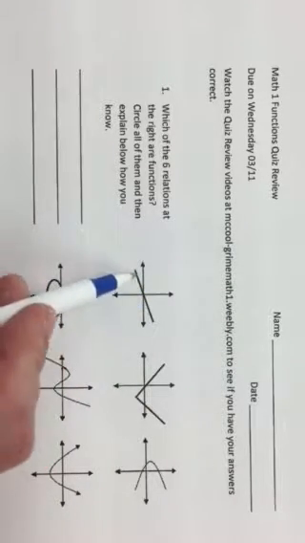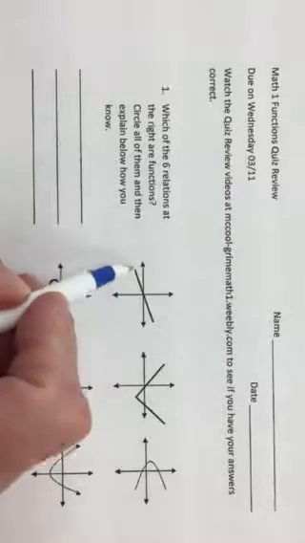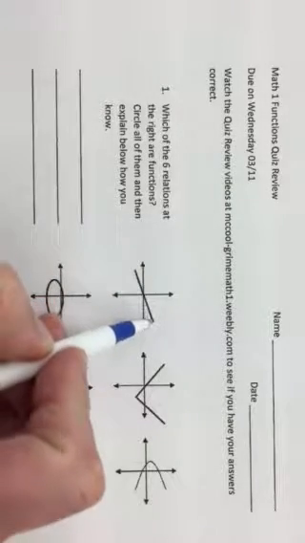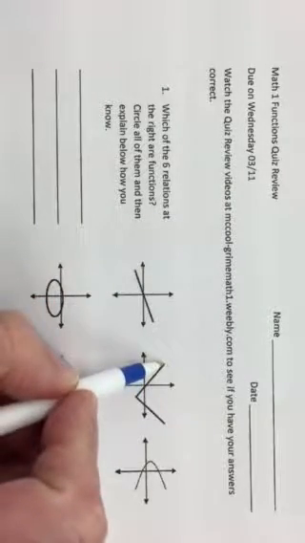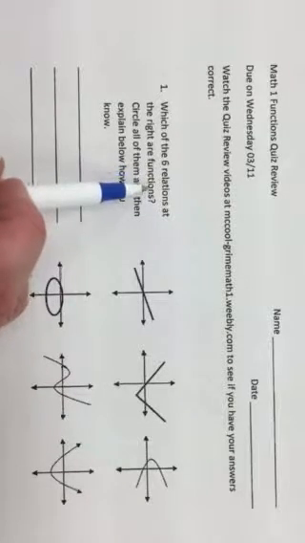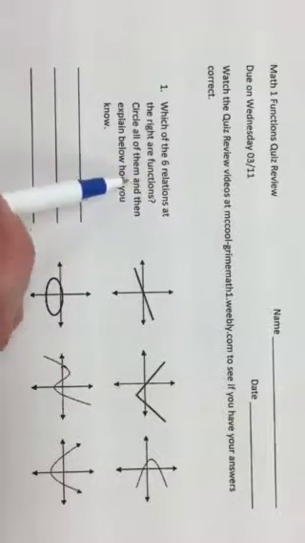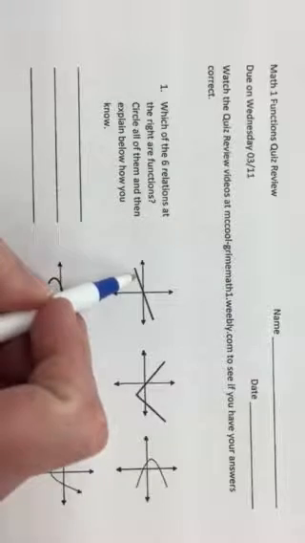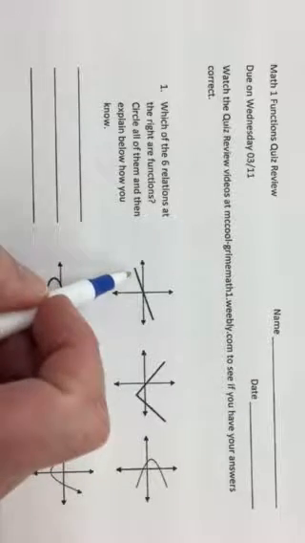Okay, so in this one, as x increases, y increases. This one, as x increases at first, y decreases until it gets here, and then it increases, right? But a function is specifically a relation where for every input, there's only one output.